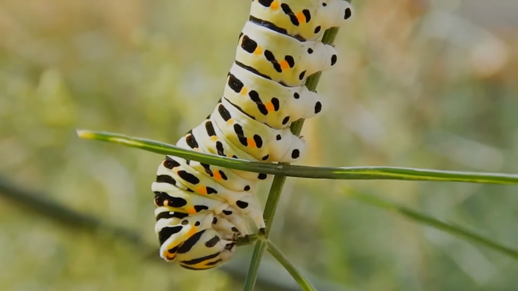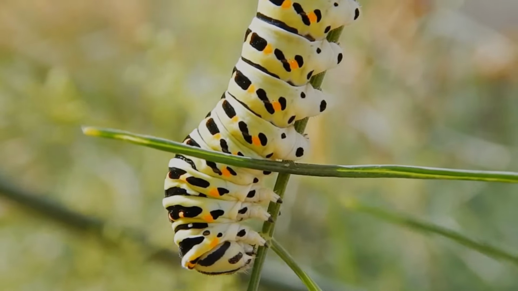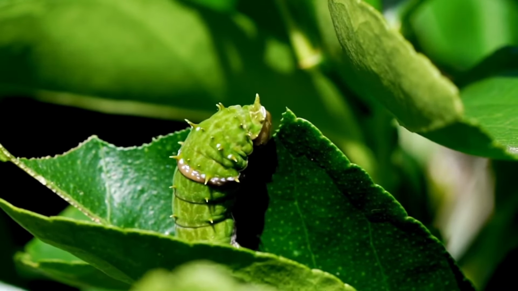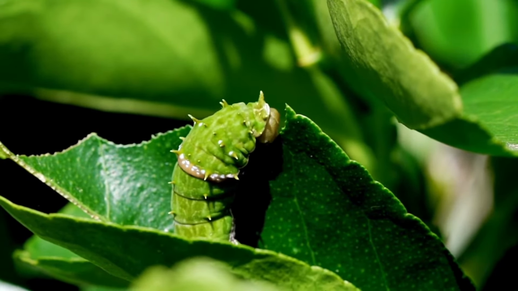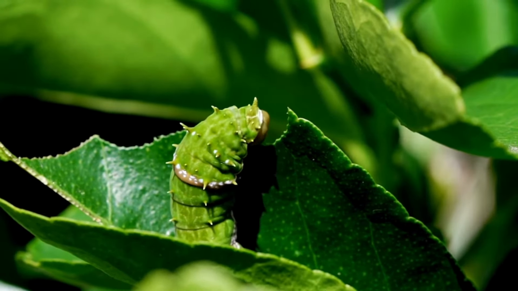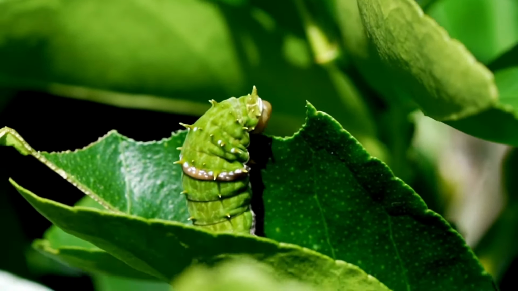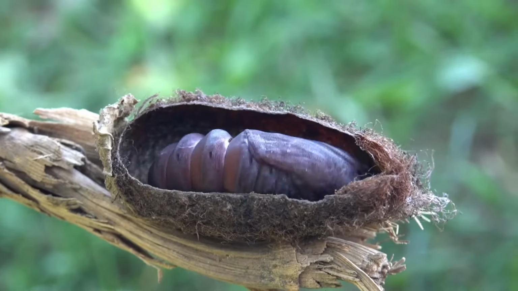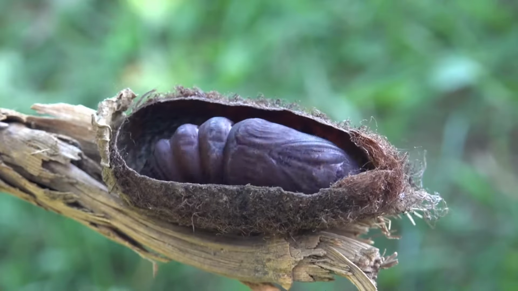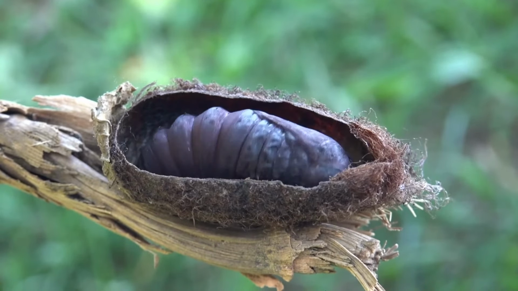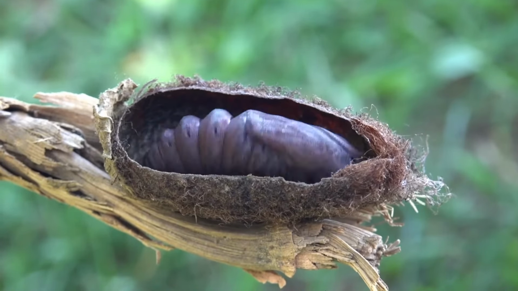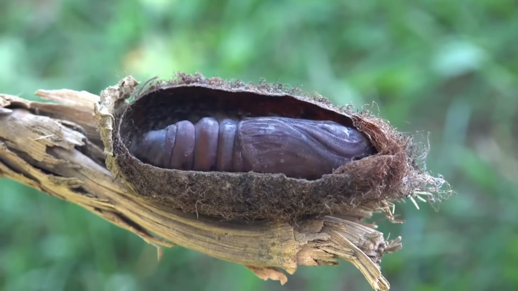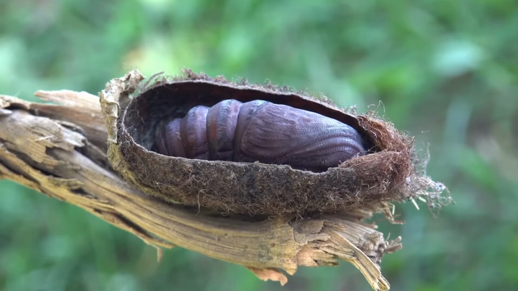When the caterpillar reaches its final instar, it undergoes a remarkable transformation within a chrysalis or pupa. Inside this protective structure, the caterpillar's body breaks down into a liquid-like substance, and from this organic soup, the butterfly forms. The butterfly pumps fluid into its wings to expand and harden them. After a period of rest to allow the wings to dry and strengthen, the butterfly takes its first flight as an adult, ready to engage in its role as a pollinator and continue the life cycle.